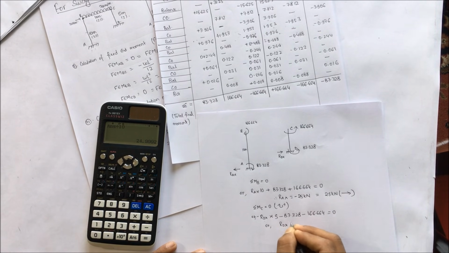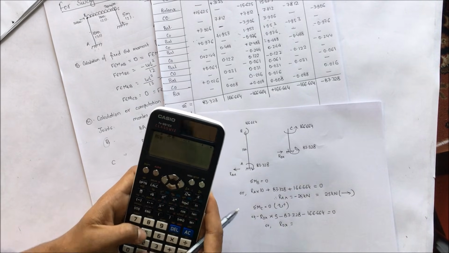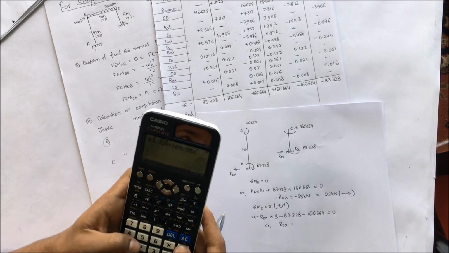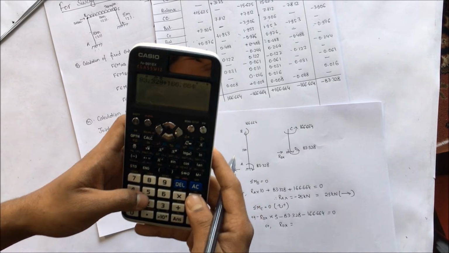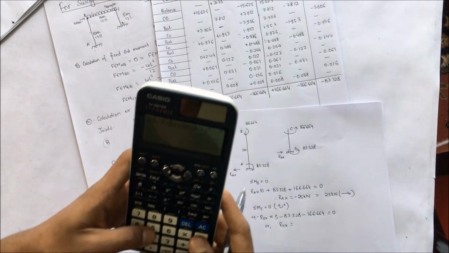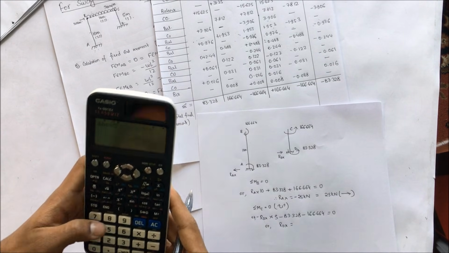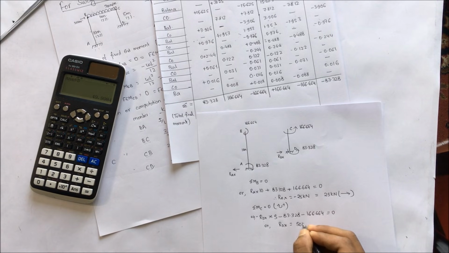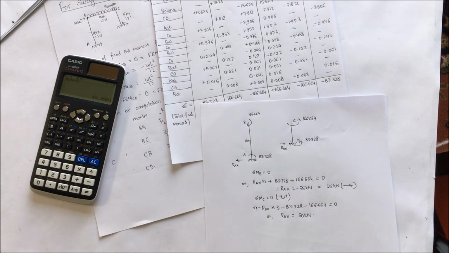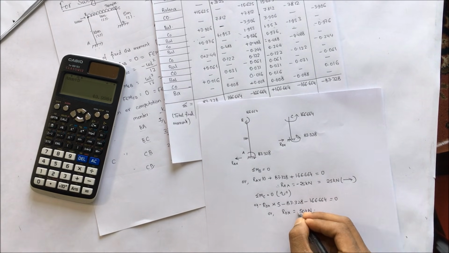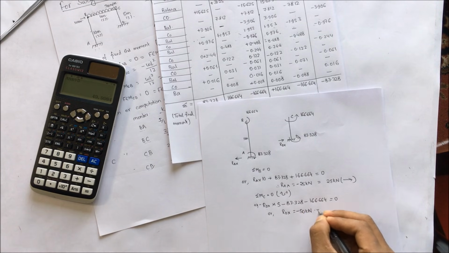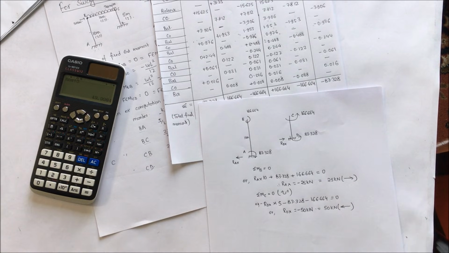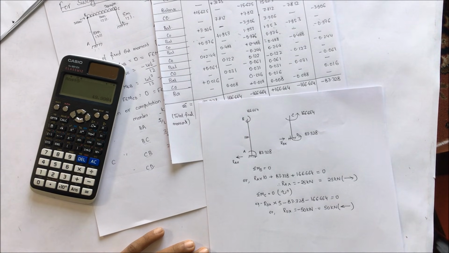Finally RDX is computed, 83.328 plus 166.664 divided by 5, I guess. We get 49.99. So this is nearly equal to 50 kilonewton. Okay, and the direction we assumed is wrong, so 50 kilonewton in this direction will be acting.